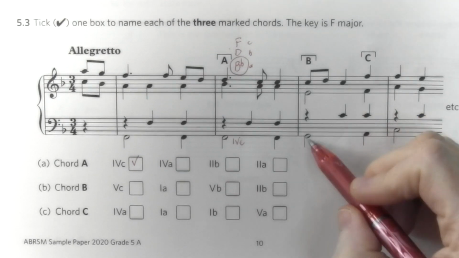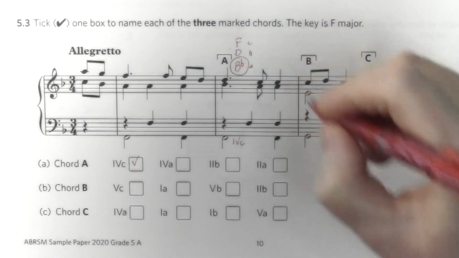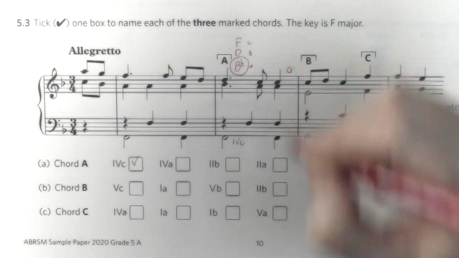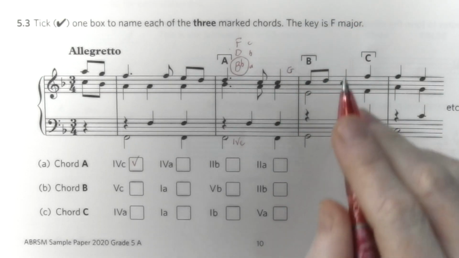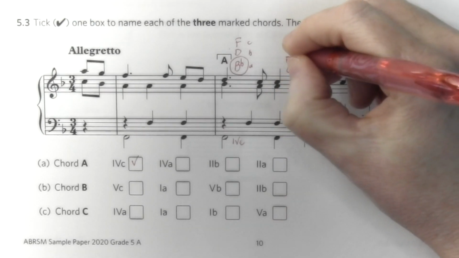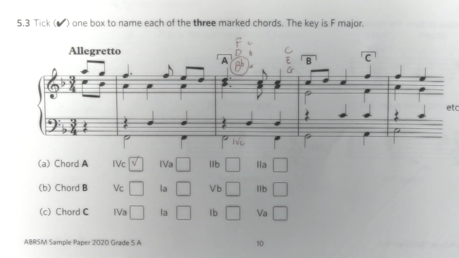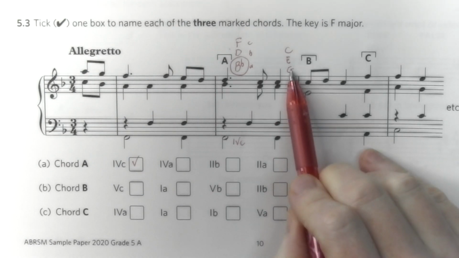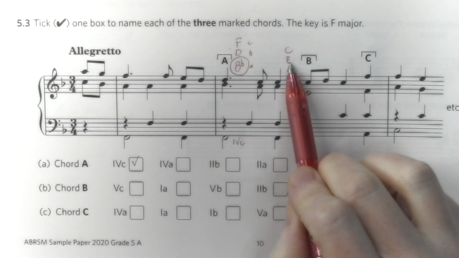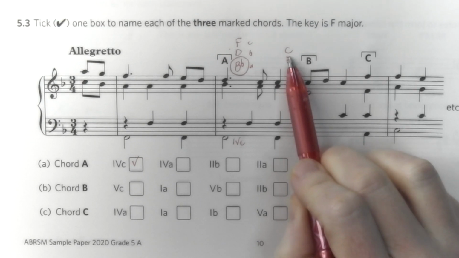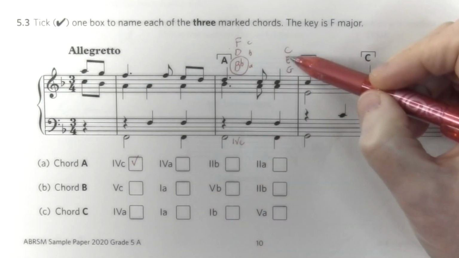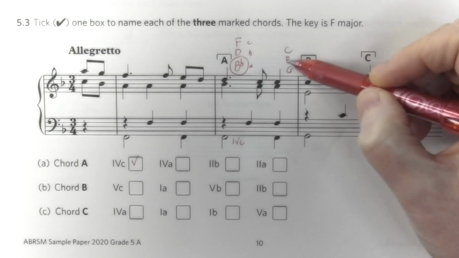Second chord, we have G. Let me actually write it here so I have more space. G, E, and C. Let's recite the notes in order as if we would have a scale. Sol, La, Si. No, this is not the first note. Mi, Fa, Sol. This is not the first note. So let's see how we can combine them.